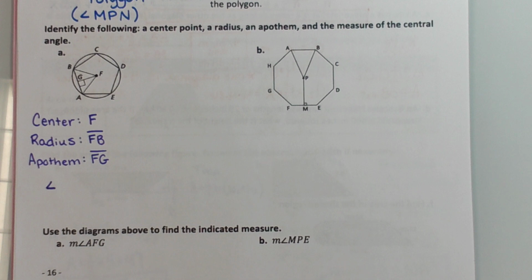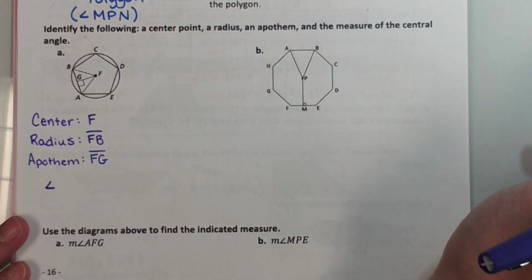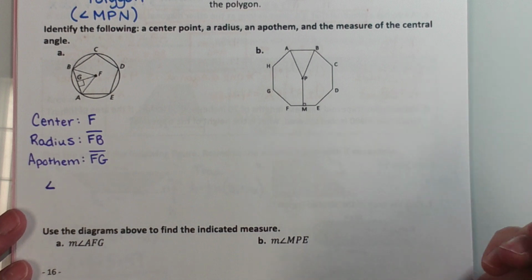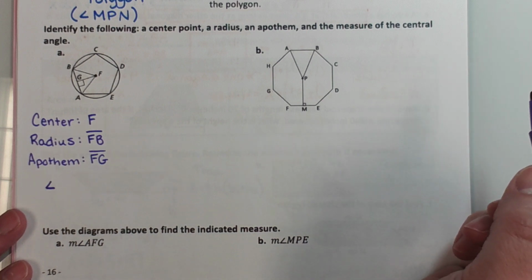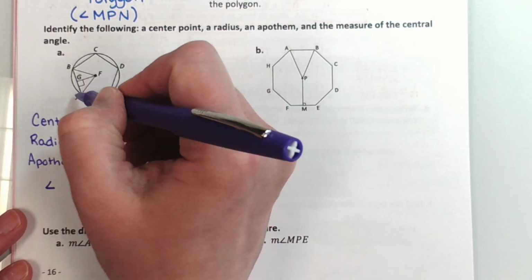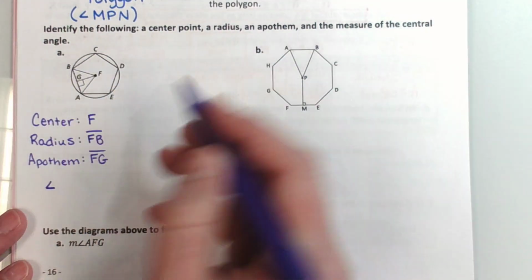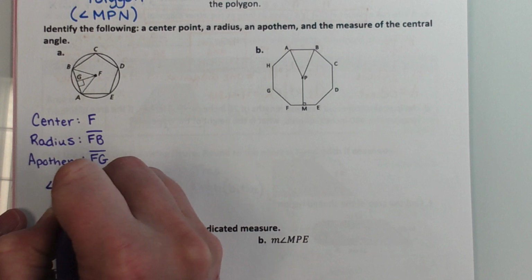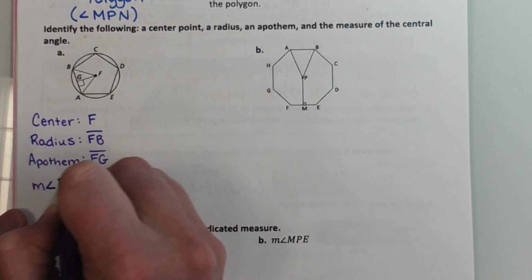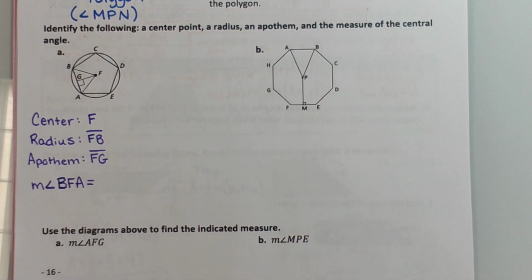There's only one drawn in. Not quite. EFA? BFA? Technically either of them would work. BFA. Now I want the measure of that. So the measure of angle BFA.